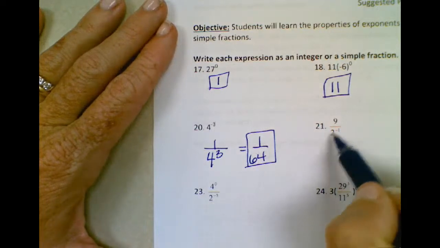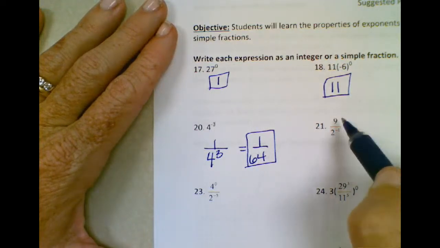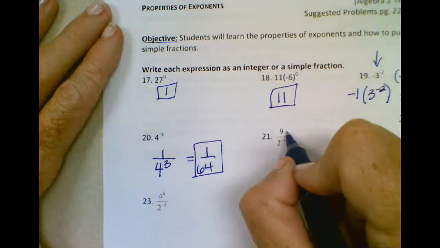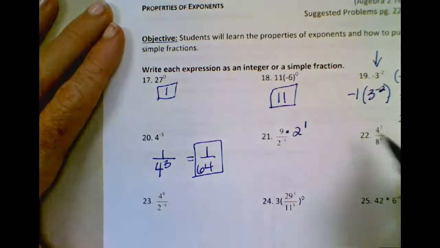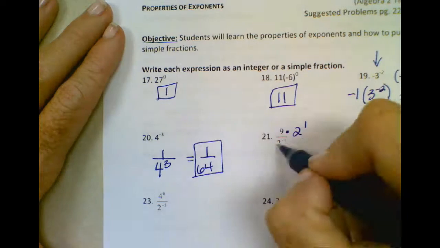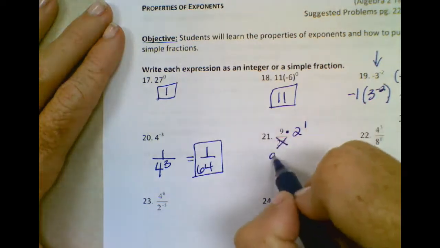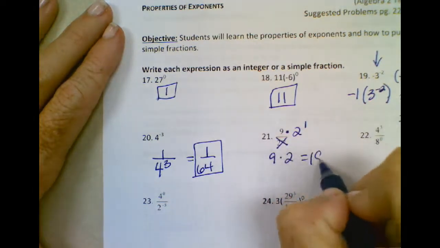Whenever I see a negative exponent, I want to move it to the other side and make the exponent positive. So what I'm going to do first is move things. I like to move them till they're all positive exponents. They're much easier to deal with. Okay, so now we've just got 9 times 2, which equals 18.